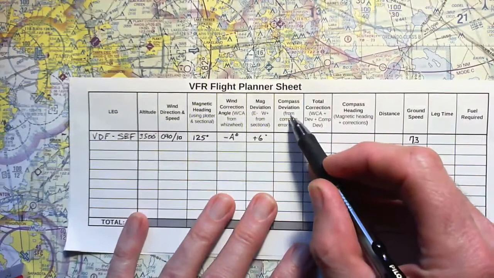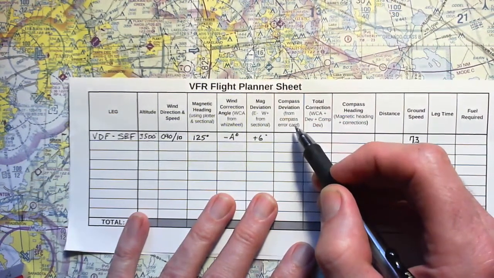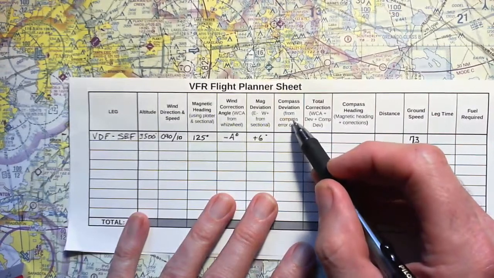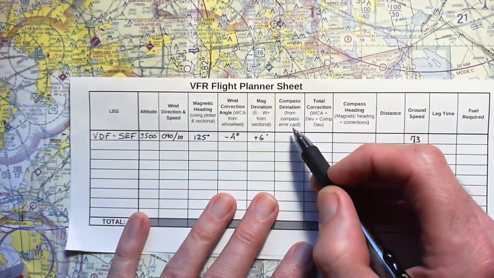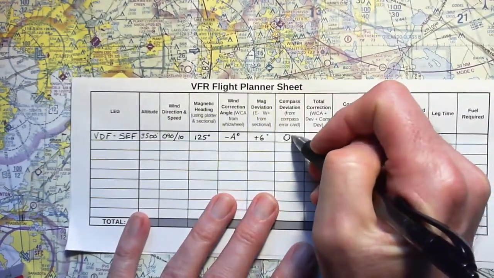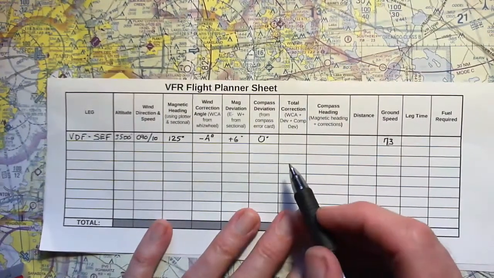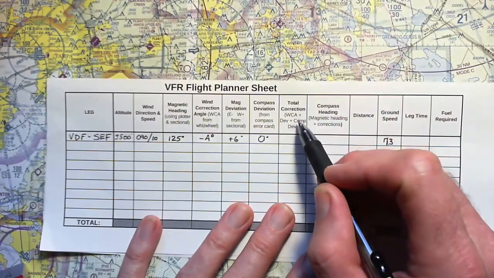The next block is the compass deviation, and every airplane has little variations in it. Somebody used a magnetic screwdriver or what have you around the airplane, so the compass has this deviation card, and every heading that you could go onto with your compass will show a deviation. So for right now, we're just going to say 0, although it's rarely 0, but for our calculations right now, we'll just say 0.